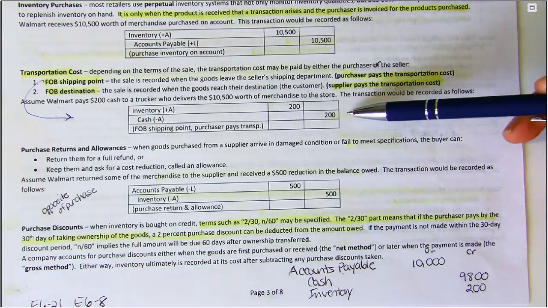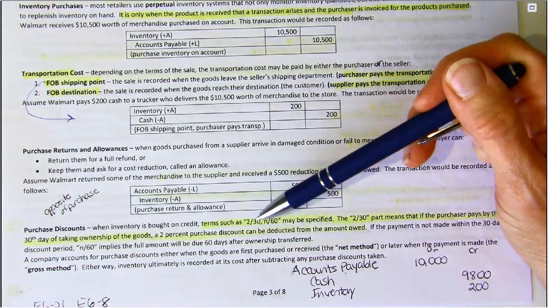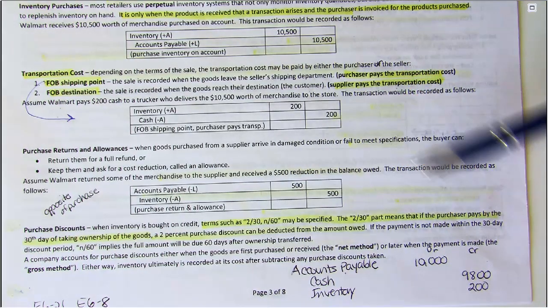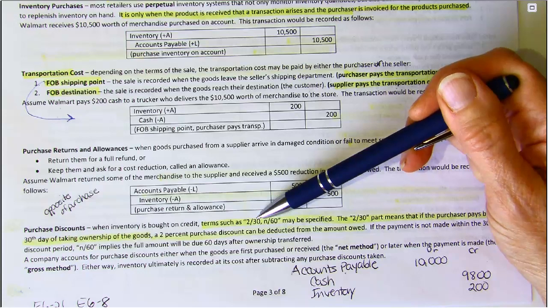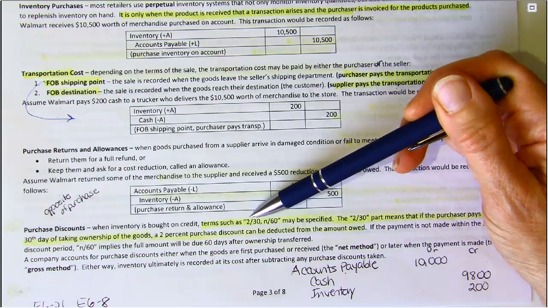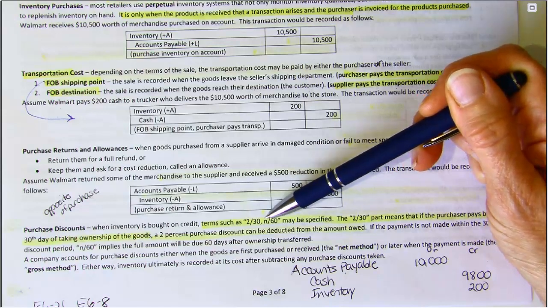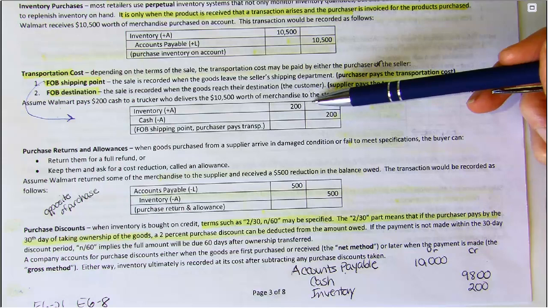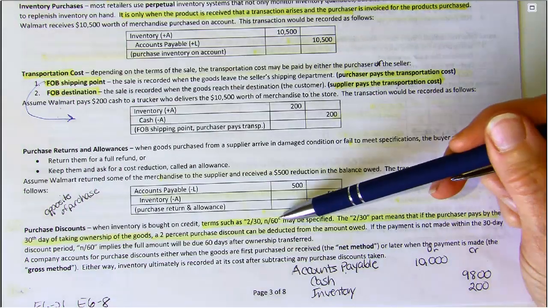I'll show you how that's reflected. First of all, we've been using it up to this point, but also we'll show you what this looks like in our payment journal entry. When inventory is bought on credit, terms like 2/30, n/60 may be specified. The 2 represents the discount, and 30 is the number of days that you have to pay in order to receive the 2% discount. N stands for net. That means the net amount, which in our example would be $10,500 less the return of $500, which is a net amount of $10,000. The net would be due in 60 days.